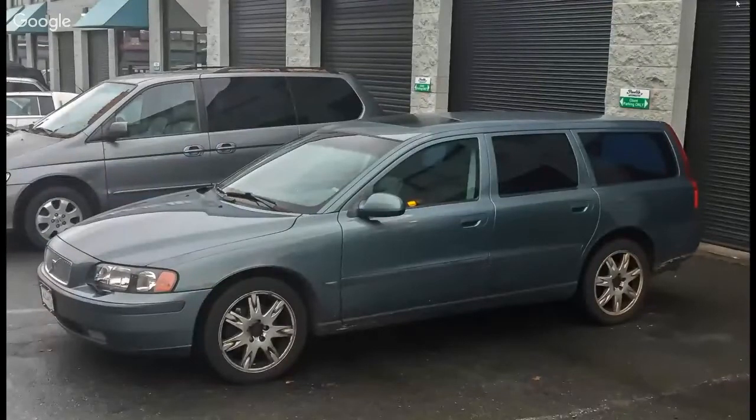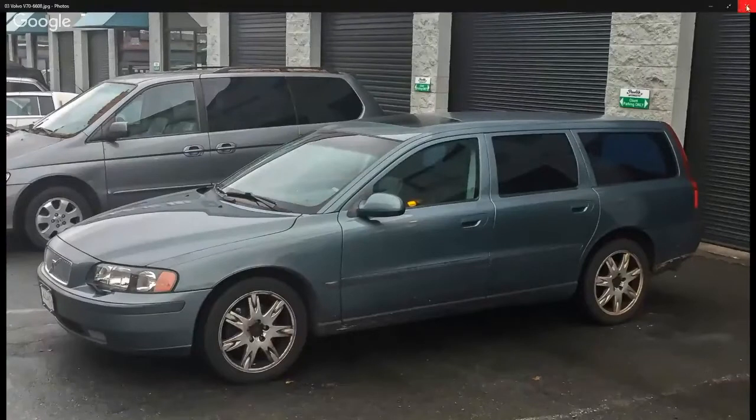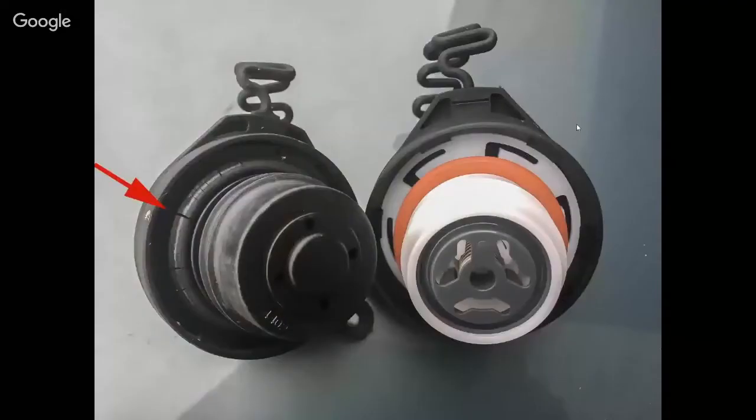And the V in Volvo generally indicates a wagon, whereas the S model, the same car, is just a sedan. So there's our gas cap. There's the new cap, and there's the old one. Now you can see that orange piece on this new cap, that's the seal. On the old one, it's black.